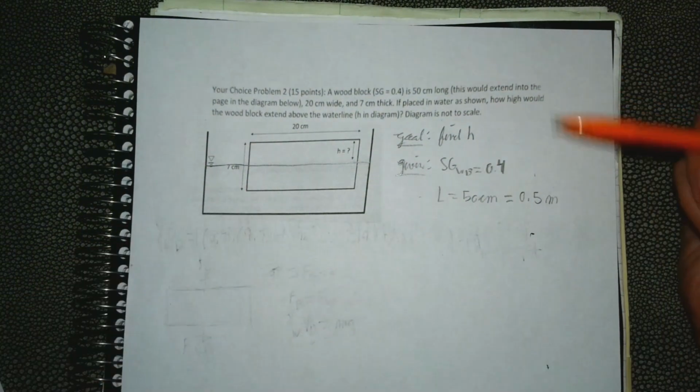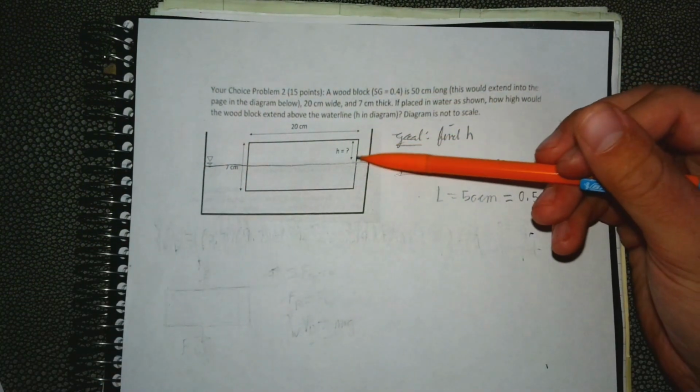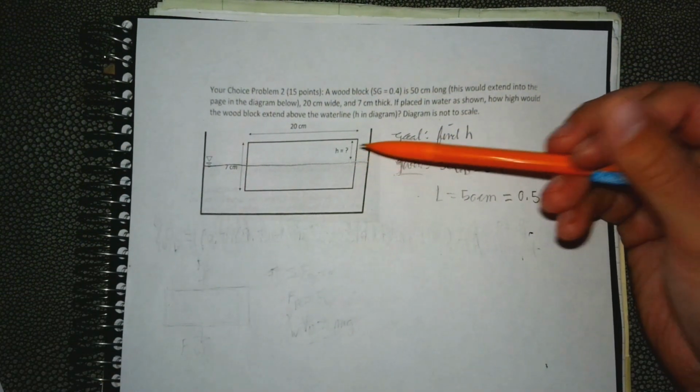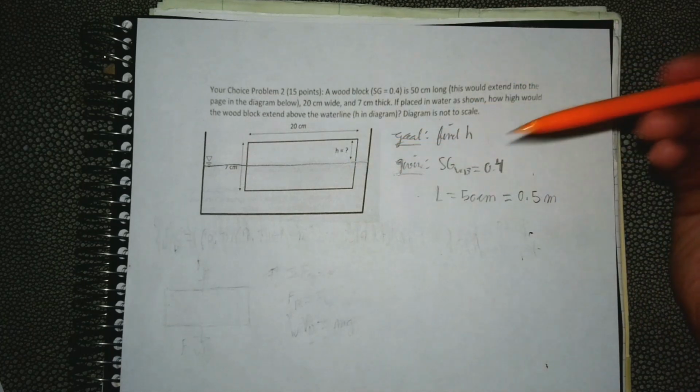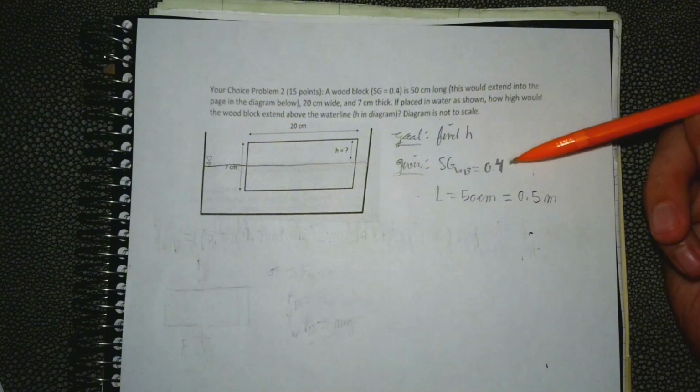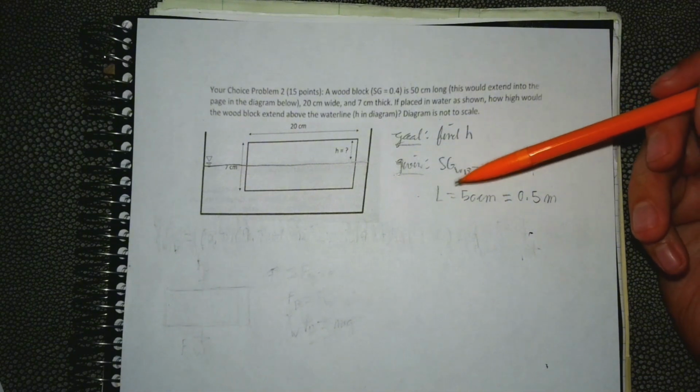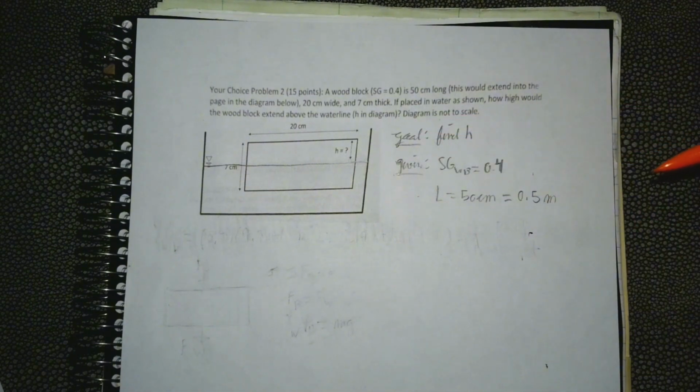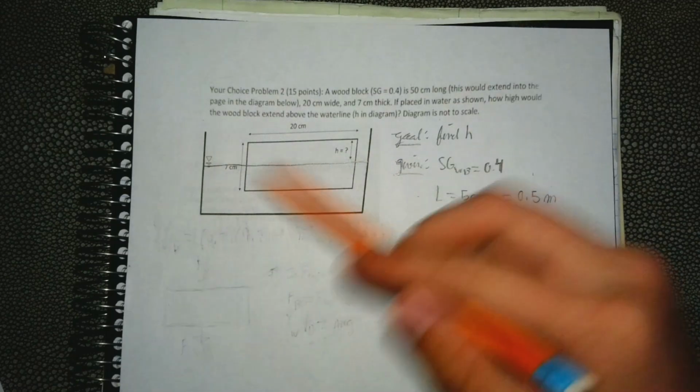So our goal is just to find H, right? Just how much higher is the wood block floating above the water line. We're given the specific gravity of the wood block, which is 0.4, and then we're given the length into the page, 0.5 meters, and then we're also given this diagram.